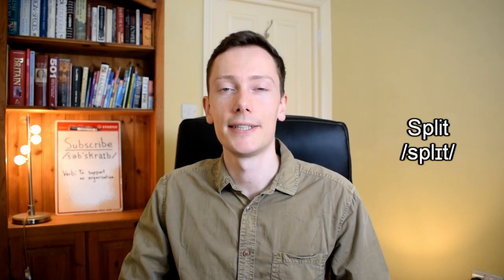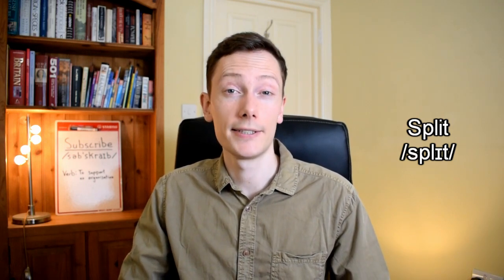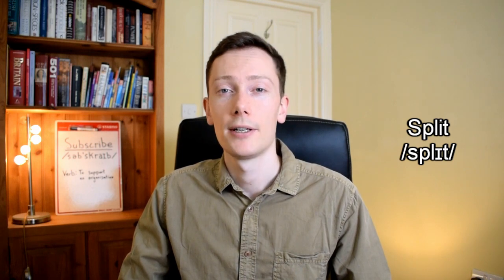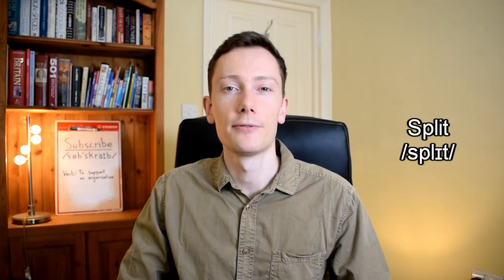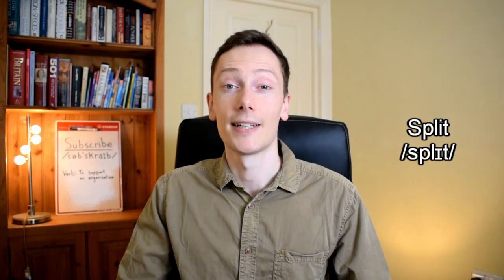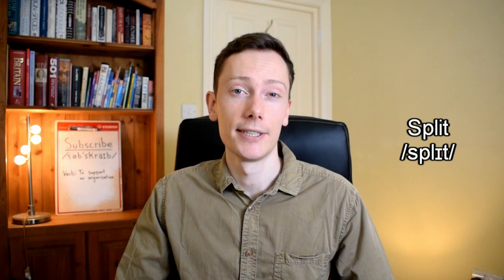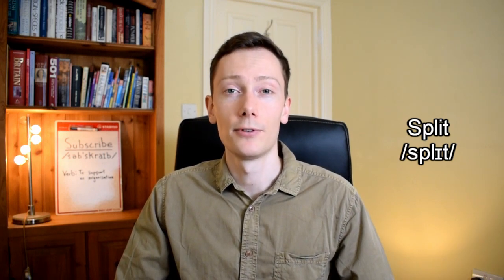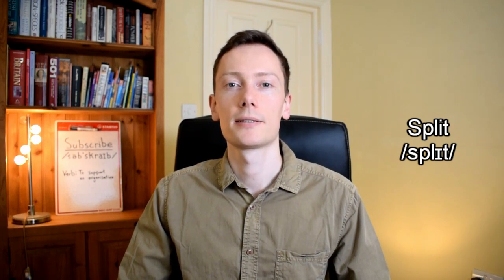The first sound in split is s. This is produced by raising the tongue towards the ridge of the mouth until it produces a hissing sound. As this is happening, my lips start to close in anticipation of the p sound. As soon as my lips close and air pressure starts to build up, my tongue touches the ridge of my mouth, so that when my lips part and the air is released, the l sound follows immediately after. Split, split, split.